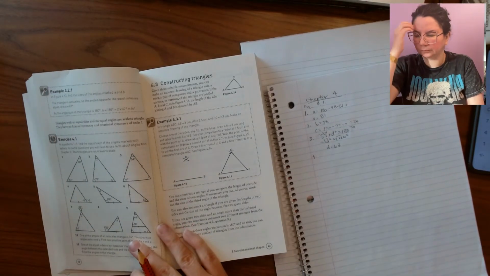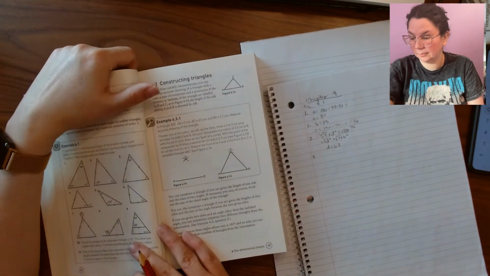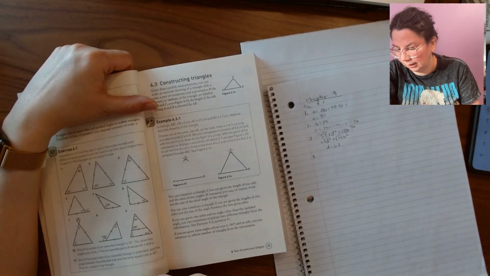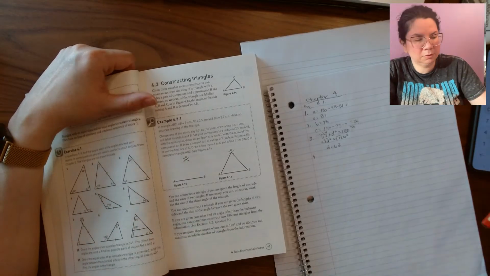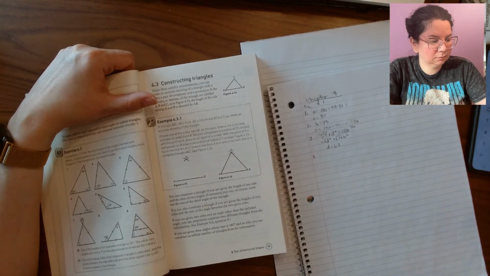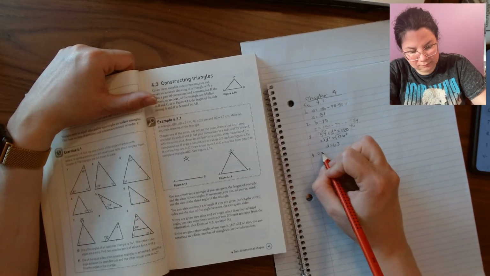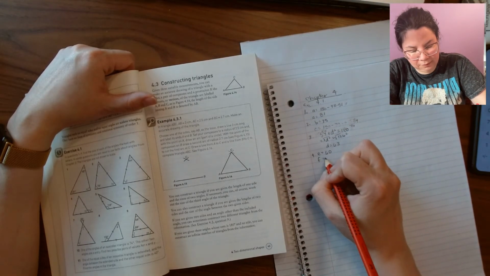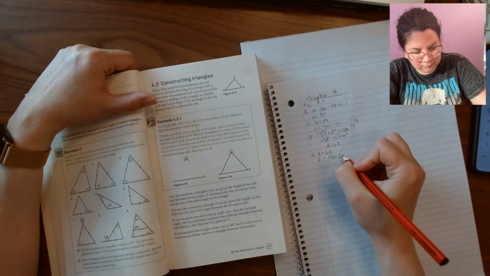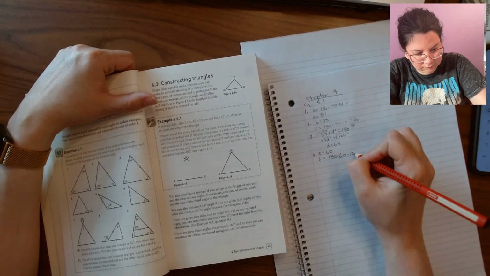Question 4. E and F. So if they're all equal, it's 180 divided by 3, 60. So E equals 60, and F equals 180 minus 60, which is 120.